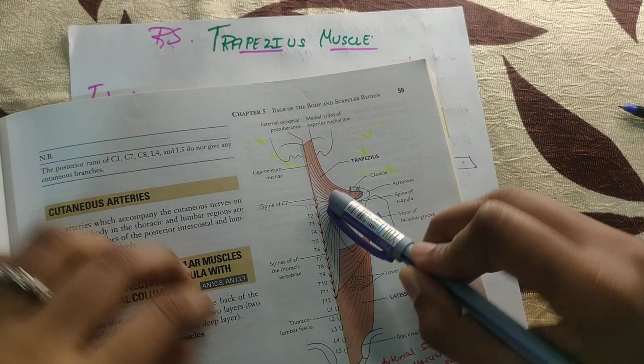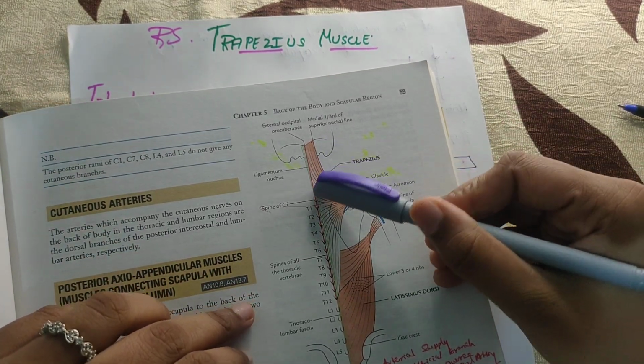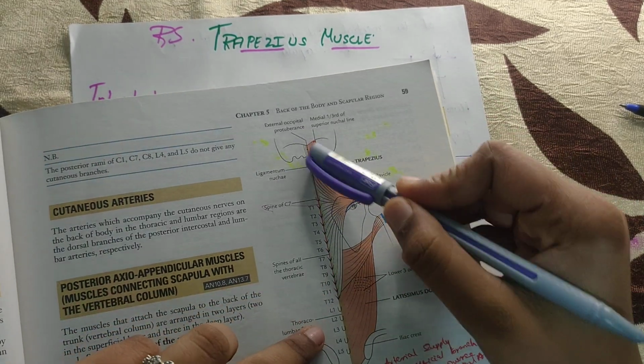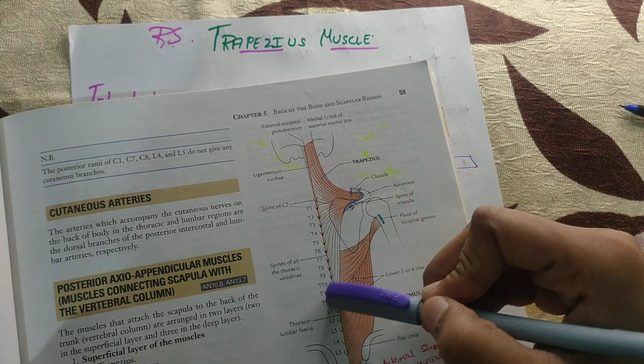This is a flat muscle. It lies behind the neck. When we see it from one side, it looks triangular in shape. But if we consider both the sides, it will be in a diamond shape.